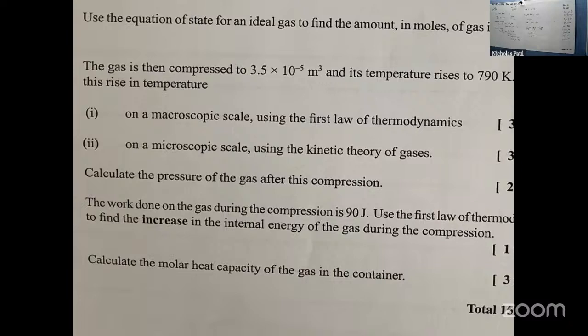So this implies that the internal energy of the gas will increase.